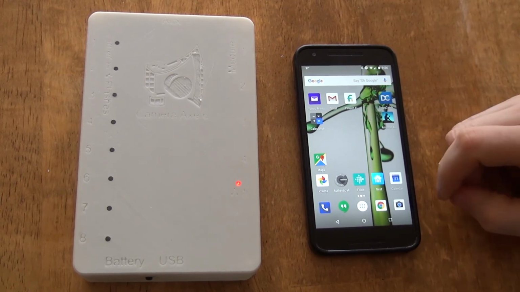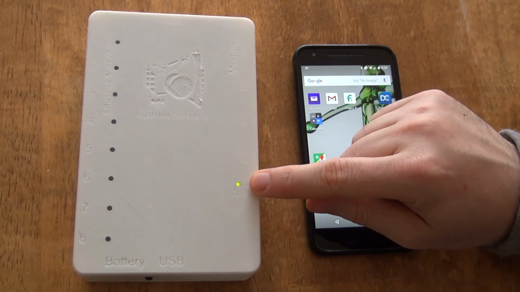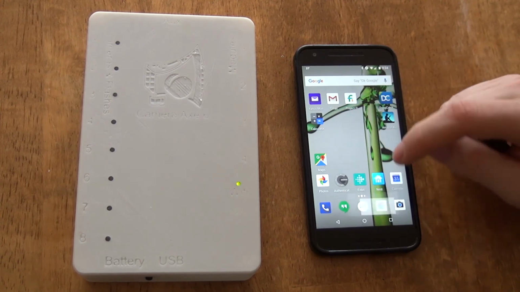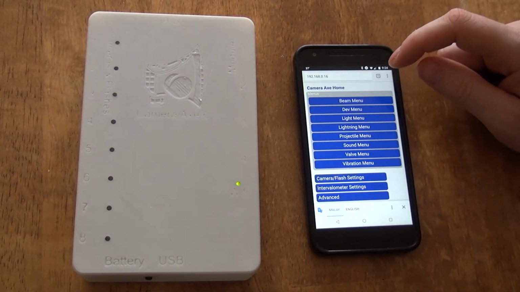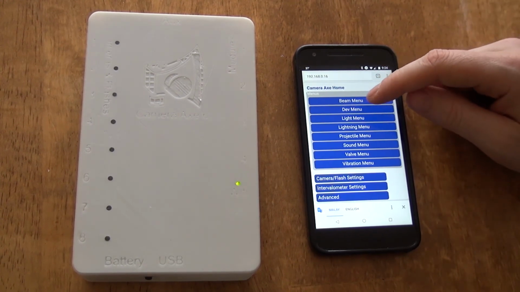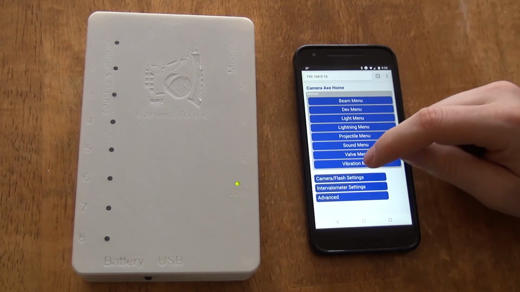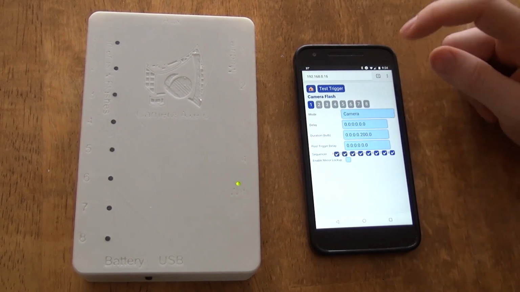Once you've set it up, it's much simpler. So now it's just connecting to the local Wi-Fi network, and the blinking light means it's connected. And if I go into a web browser and go to that IP address, and you can bookmark that, then you're connected, and that's all there is to connecting after you've done that initial setup.